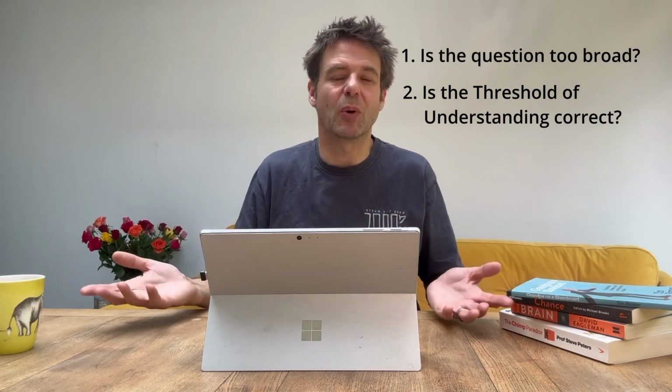Now, obviously, the threshold of understanding varies from decision to decision. So what I need to know to make a decision around property and finance is different to what I need to know to make a decision around health and welfare. So if you don't know what they need to understand, it becomes very difficult to ascertain whether the other person knows that information.